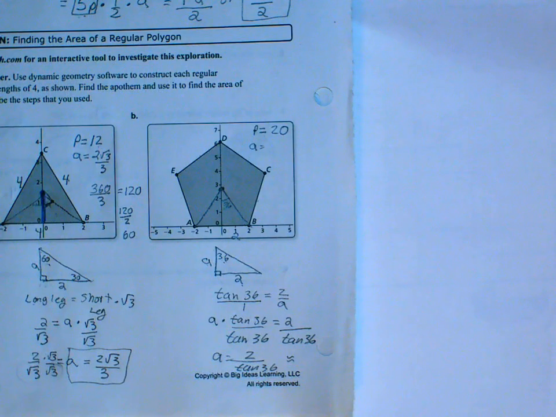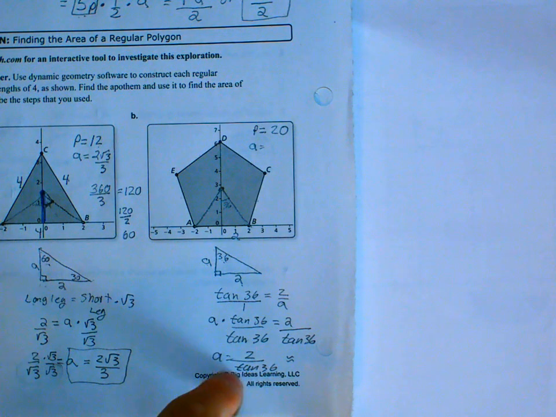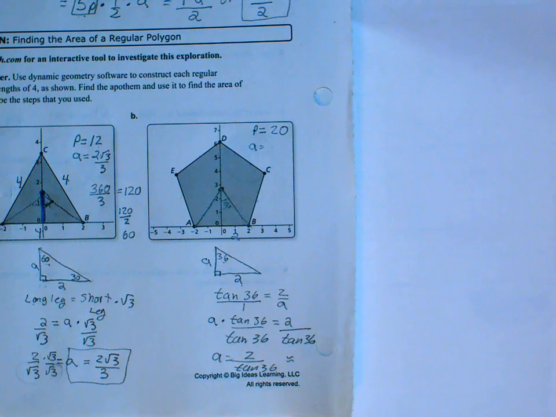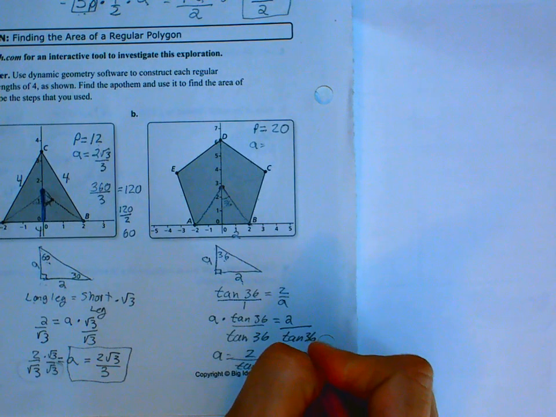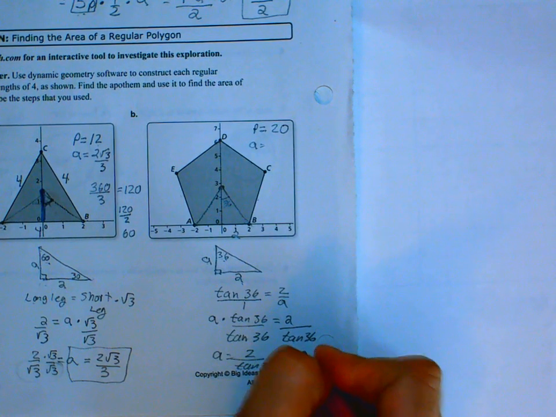Now, if they want the exact answer for tangent, you will have to type all this in. So I'm going to divide it. 2 divided by the tangent of 36 is approximately 2.75.